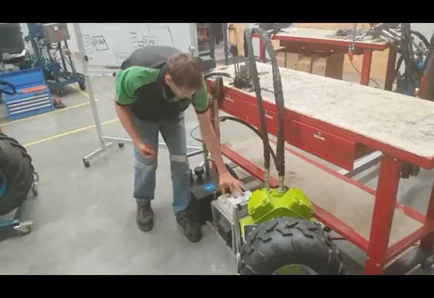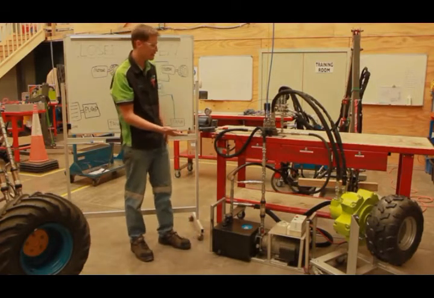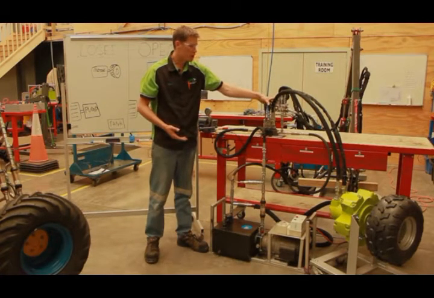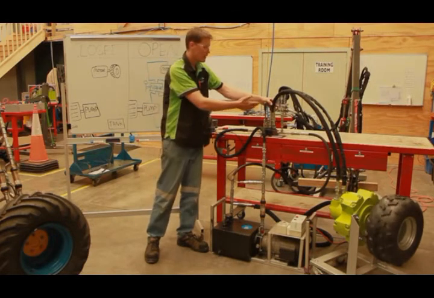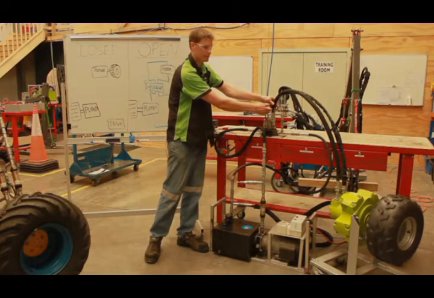So the first difference is now when I've started it, it's not moving. And I can then grab the lever of my directional control valve and push it one way. The motor spins in one direction. And if I pull the lever, you can see the motor will actually change direction. And I can therefore change the direction of that motor.